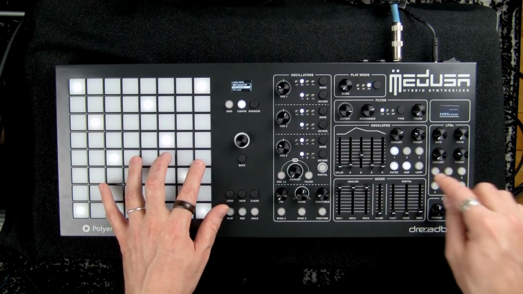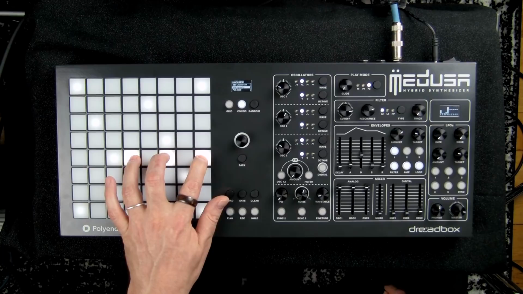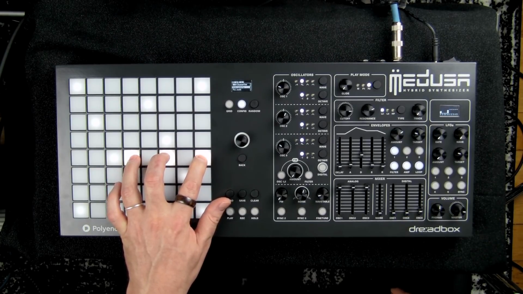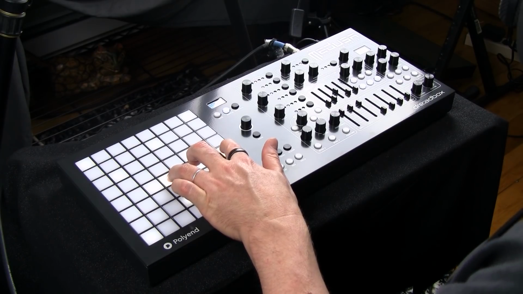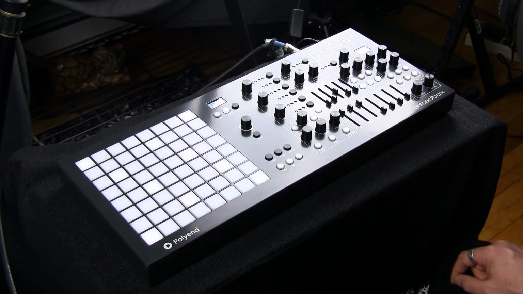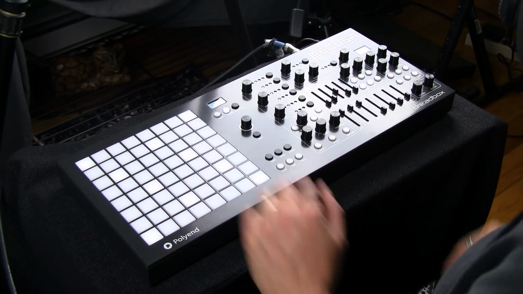We can also loop that if we'd like. So it acts as an LFO, which is certainly convenient, but we don't have to.